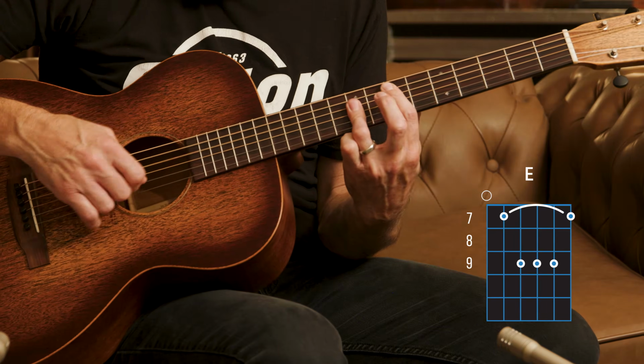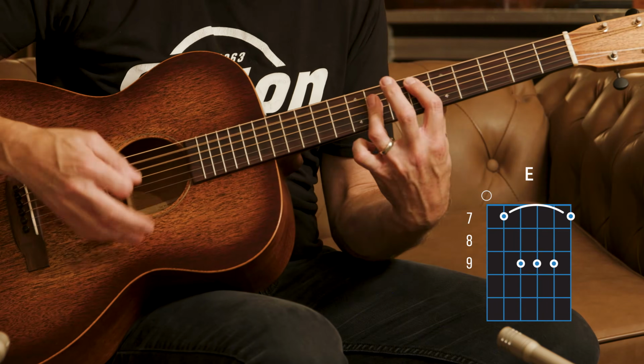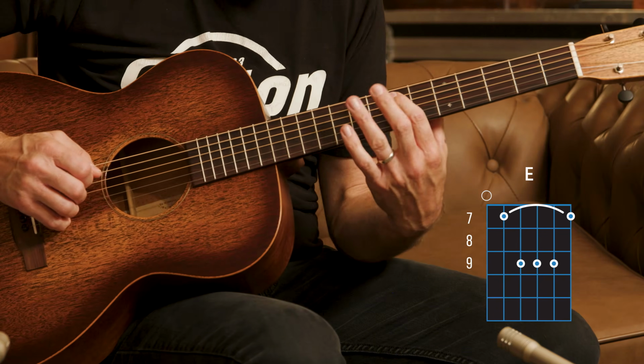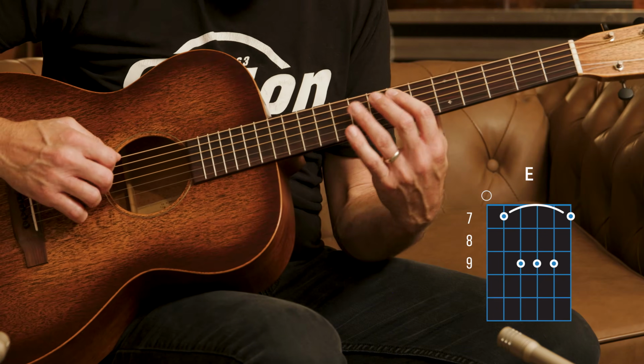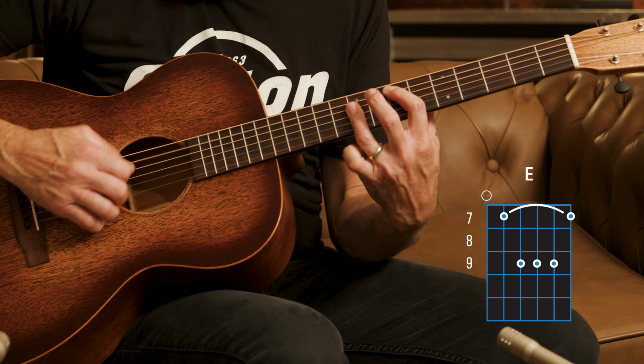Now we're going to move up to an E. That's going to be the exact same grip, just slid up. Right? That's going to be index finger on the 7th fret of the A. Ring finger is going to be on the 9th fret of the D, the G, and the B.